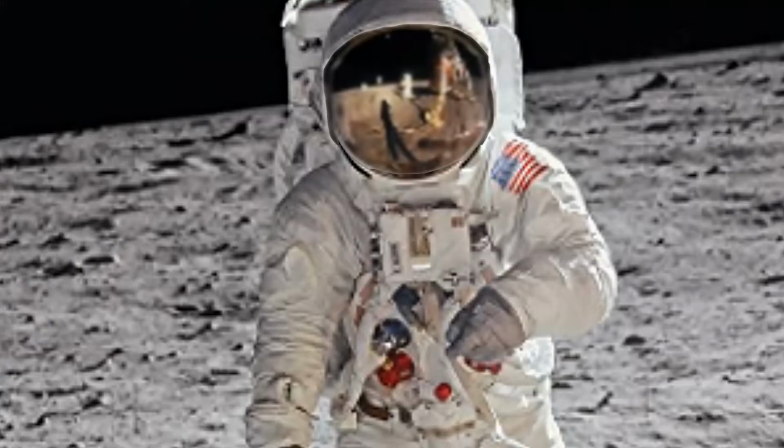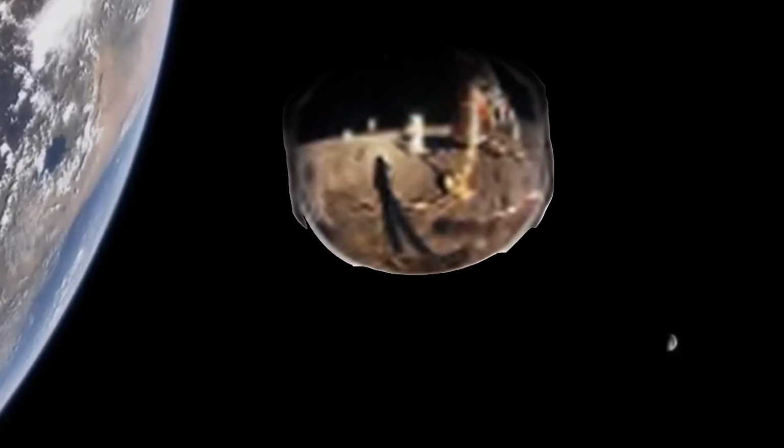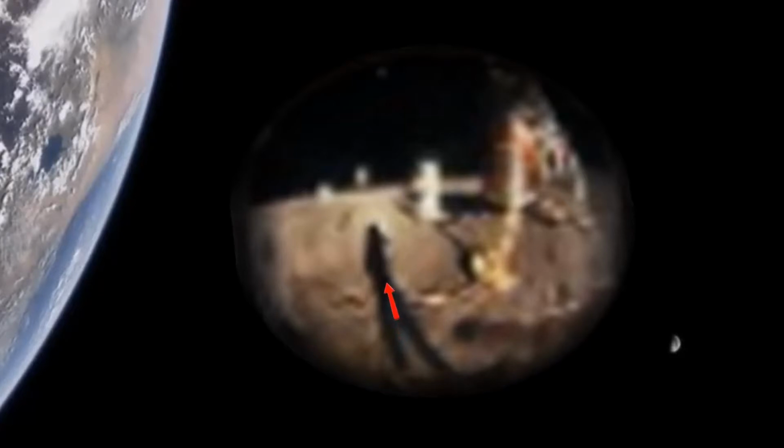When I looked closely at the visor reflection, I also noticed something strange. If you look closely at the visor reflection, you will see what appears to be the shadow of an astronaut whose photograph is being taken. I find it strange that in this reflection you can see all the way from the astronaut's shadow to the horizon of the moon, but where is the reflection of the astronaut or camera taking the photograph?